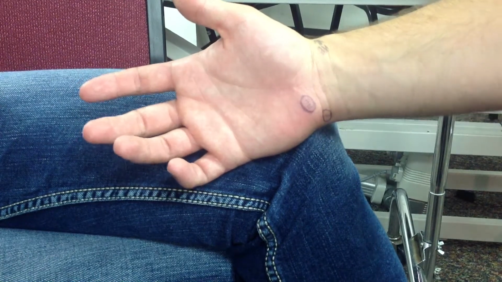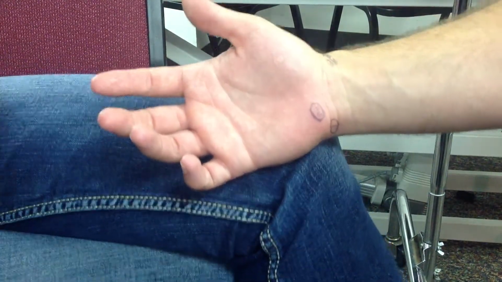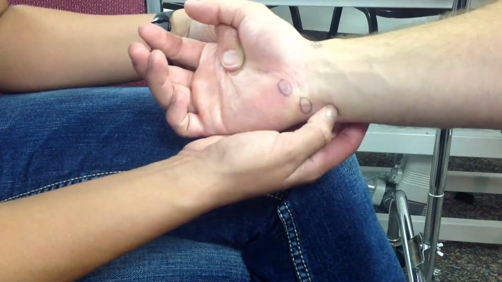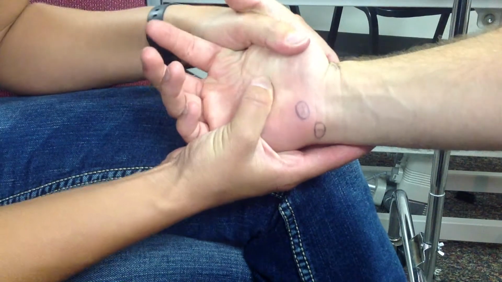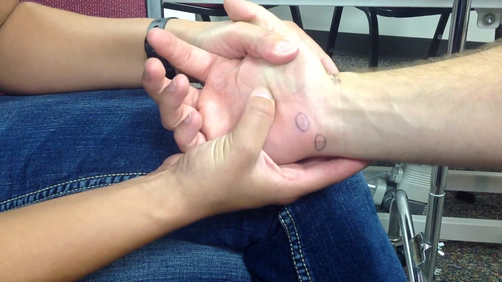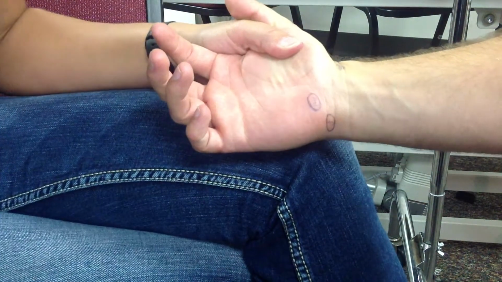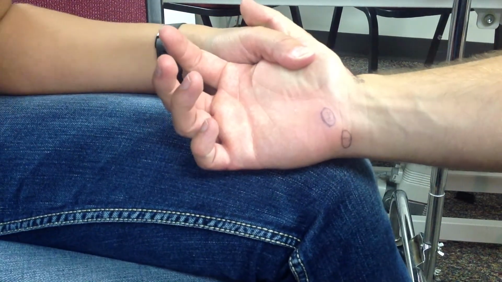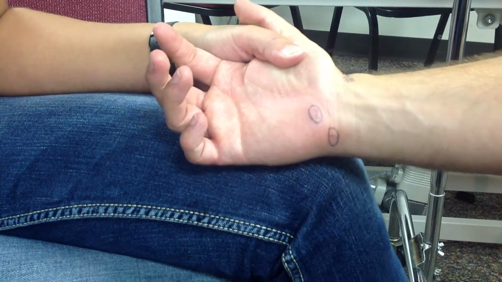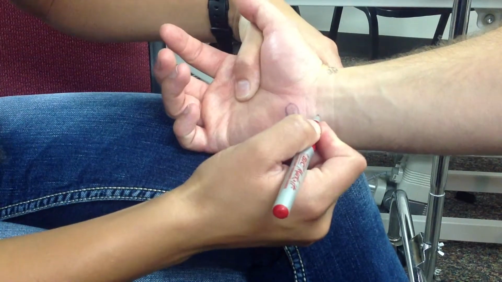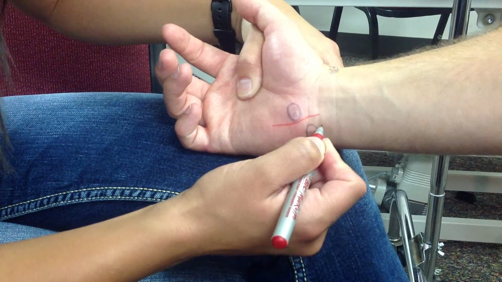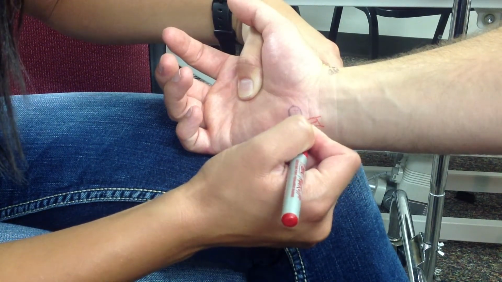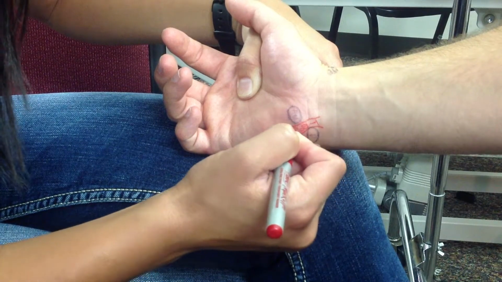It's the depression, so that's why I had you draw circles on the pisiform and the hook of hamate. The tunnel of Guyon is in between. It's the space between the pisiform and the hook of hamate. It is covered by a ligament called the pisohamate ligament, and the ulnar nerve runs underneath there along with an artery.